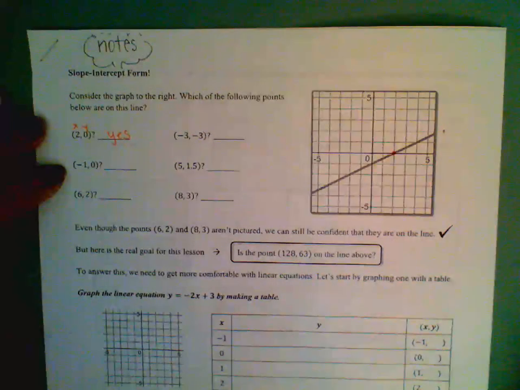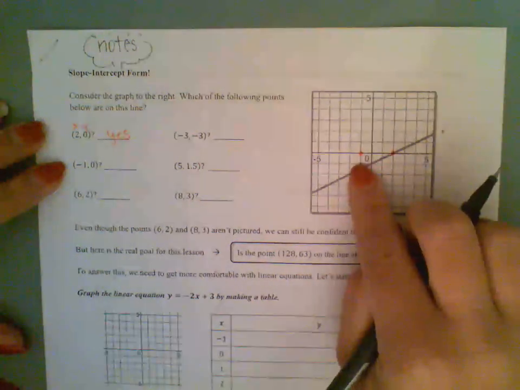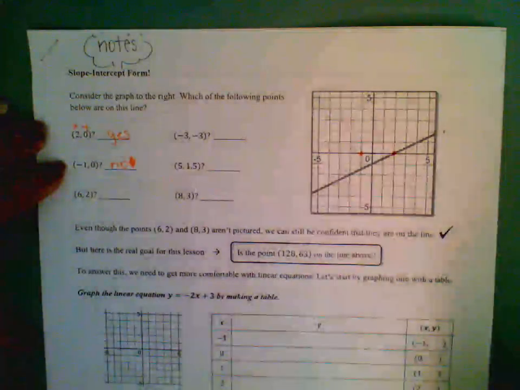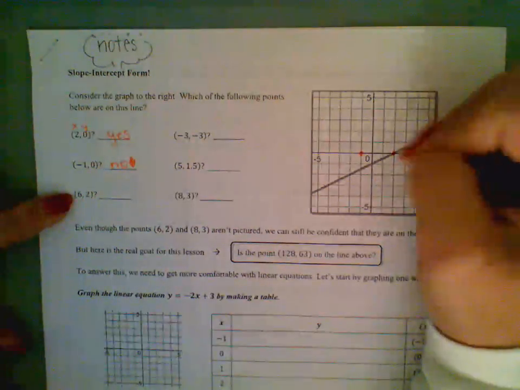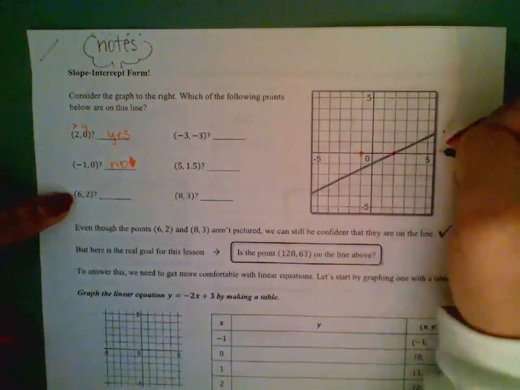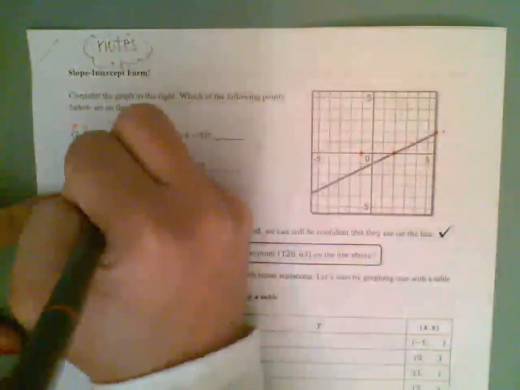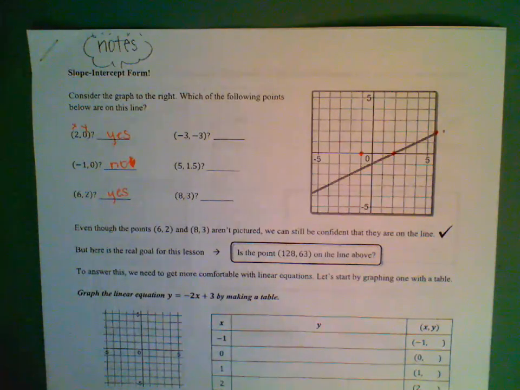Okay, let's go to (-1, 0). (-1, 0) is right here. So that one is not on the graph. So let's put no. (6, 2). Let's see. 1, 2, 3, 4, 5. 6 approximately would be up here at 2. So yeah, that looks like it's on it. Okay, go ahead and pause this video and see if you can see if the other 3 are on the line.